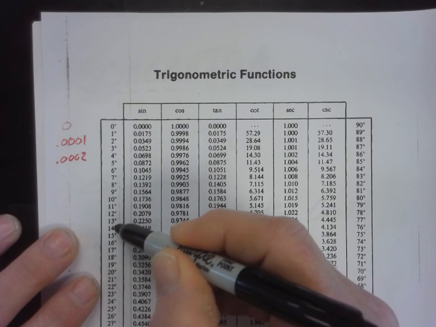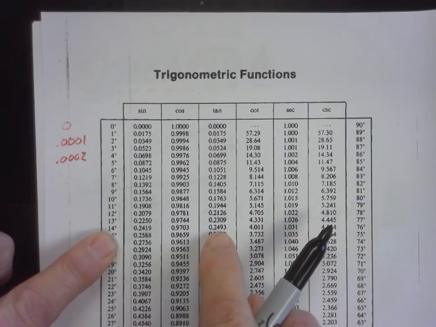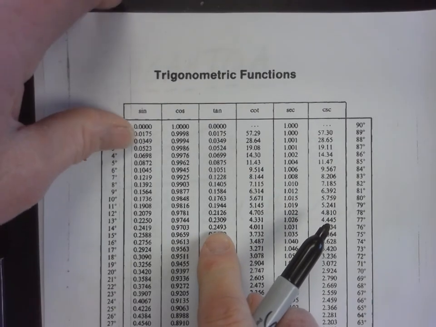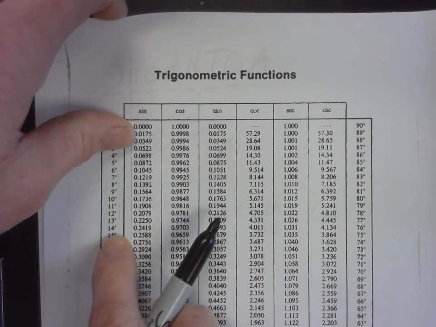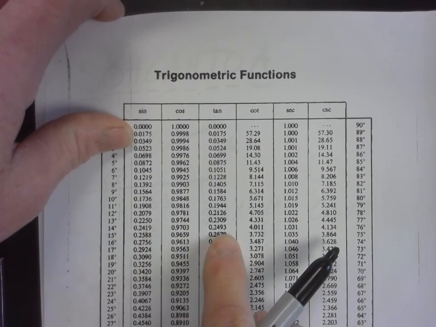So isn't it somewhere between 13 and 14 degrees? Everyone seeing it? Oh, sorry. Am I in the wrong place? Right here, between 14 and 15? Okay. All right.